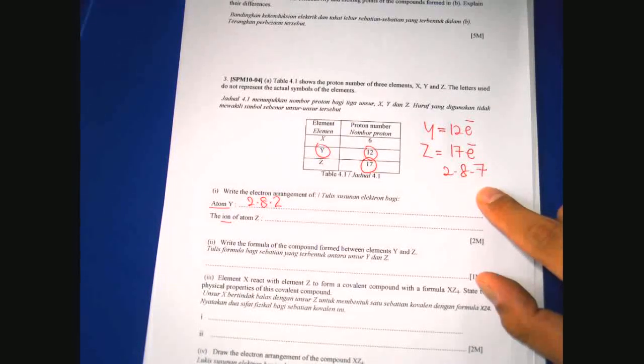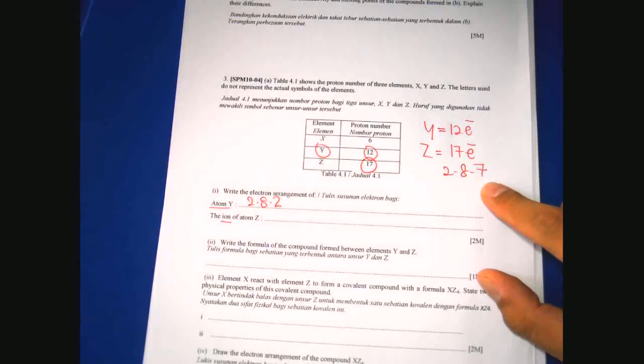Let's recall: what is an ion? An ion is something that is charged, and we have a charge when we donate or receive electrons.